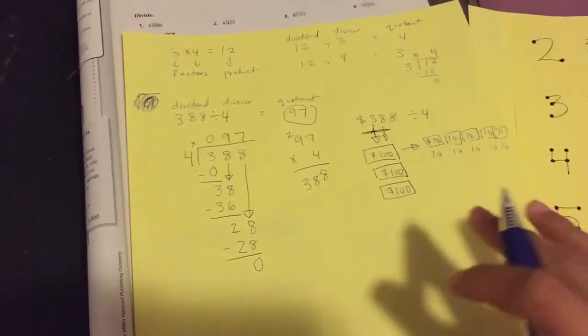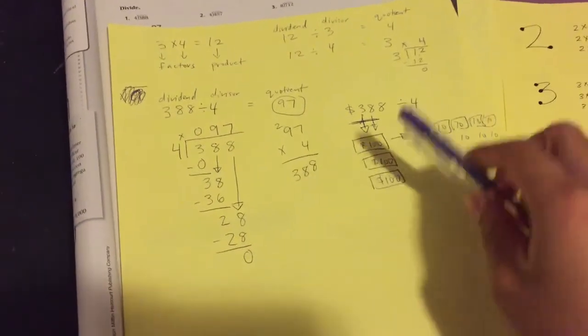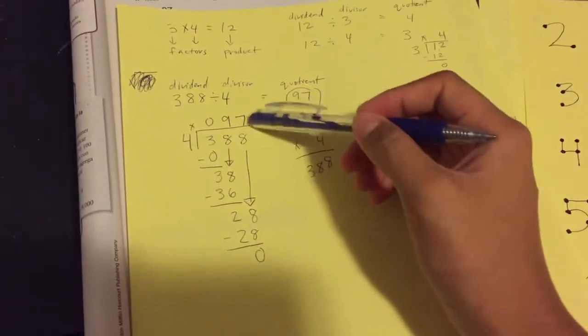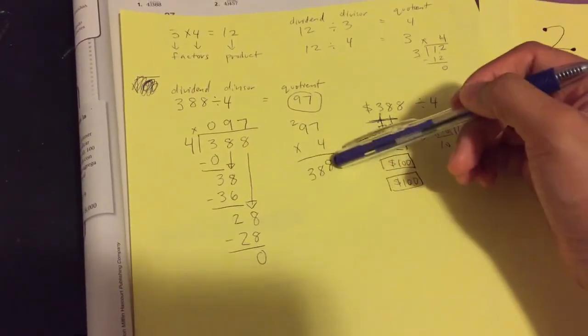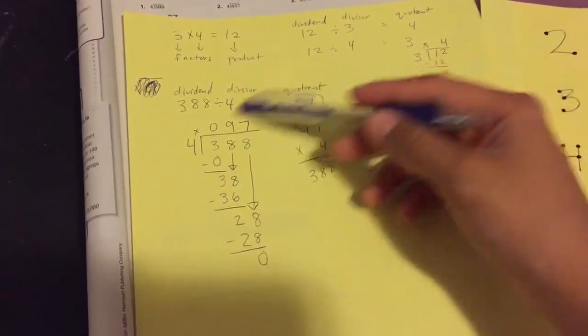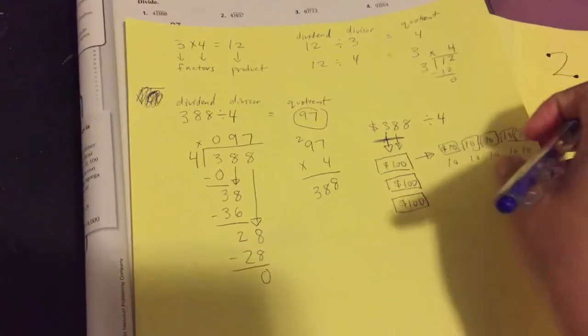All right, I kind of threw a lot of information at you trying to explain other things near the end. The most important focus is that you understand this process and how you can use multiplication to show your work, to double check your work, to check your answer. If you don't quite understand all of this, I'll explain it again in the next problem.